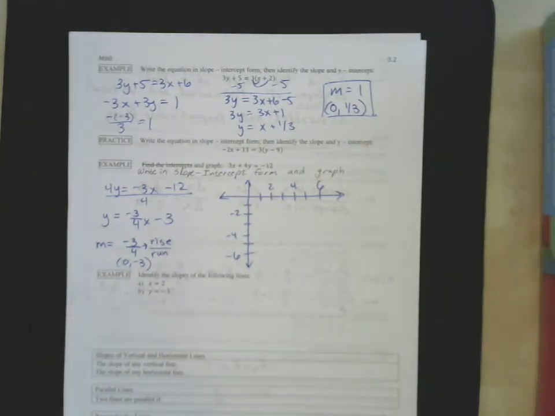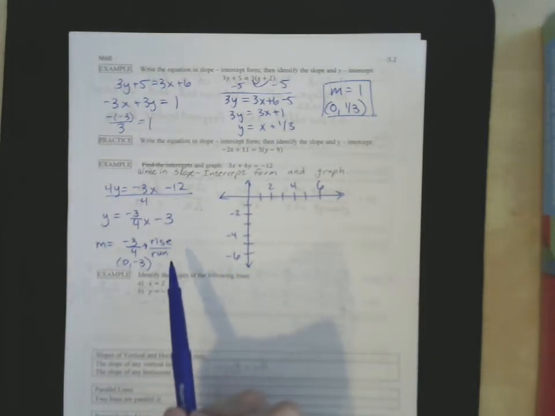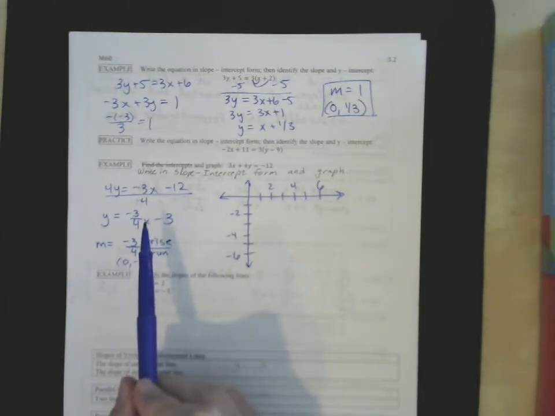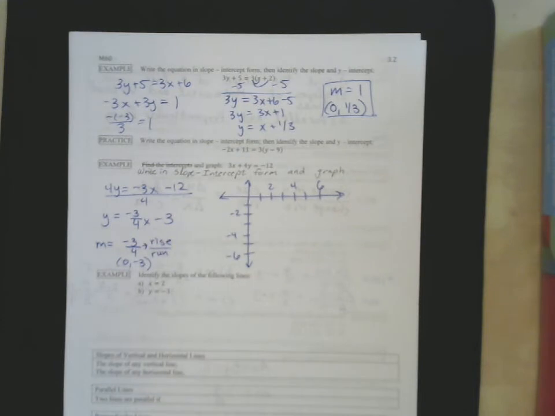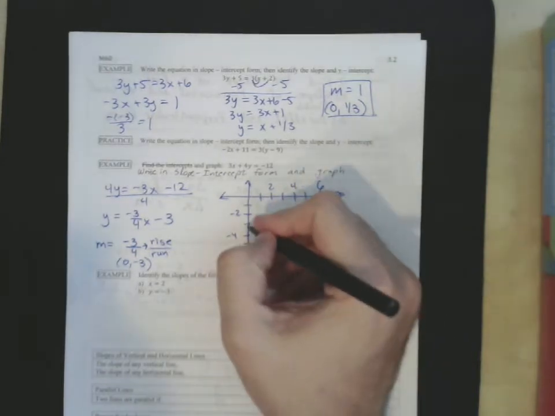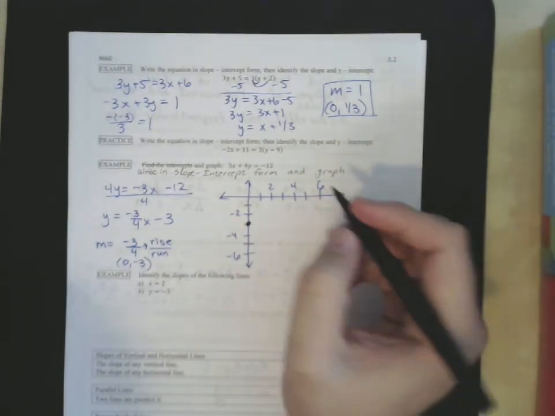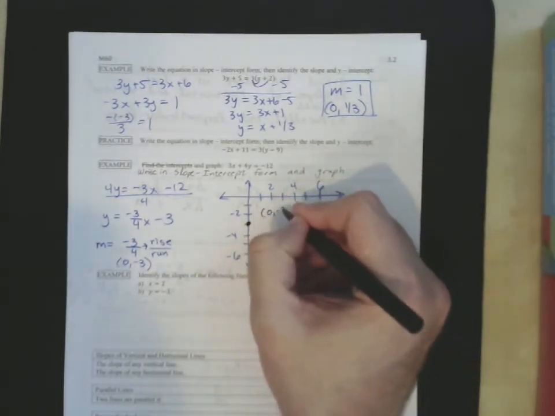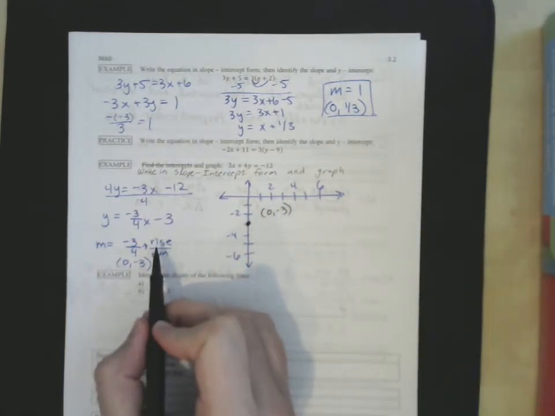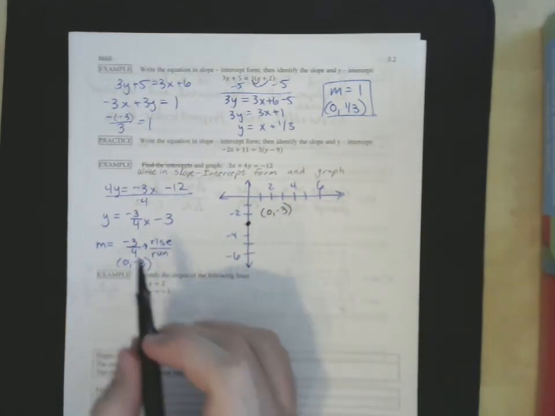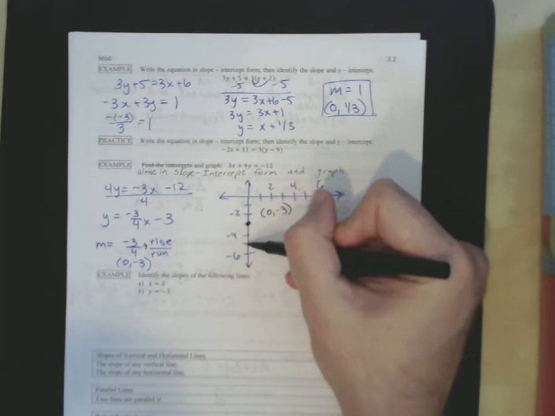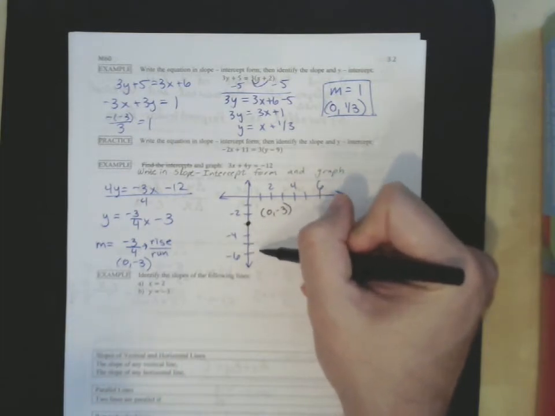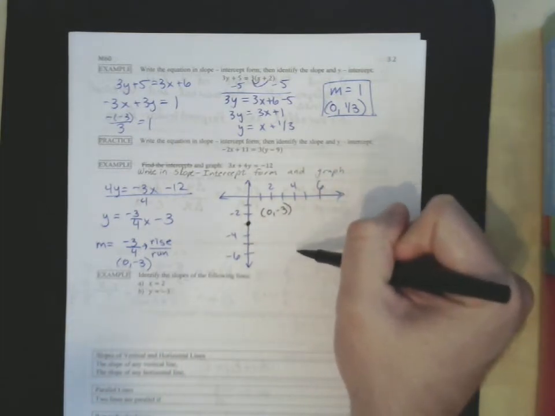So, as I was saying, the other reason why people tend to like slope-intercept form is because we can now graph this line without having to graph more than one point. So I'll do this in a different color so it stands out a little bit more. But we plot 0, -3. And then we use our slope, our rise, and our run. So our rise is -3, which means we drop down 3 to -6. And we run over +4 to here.